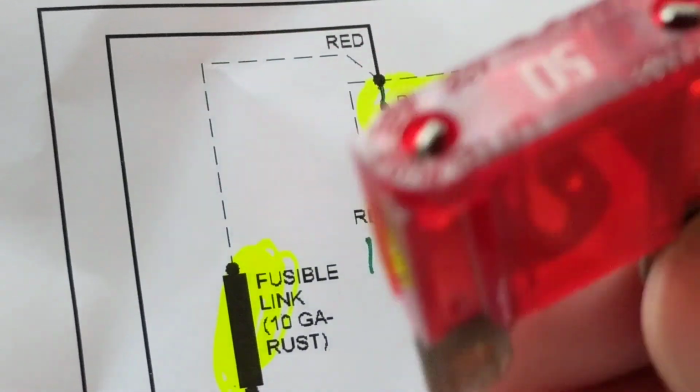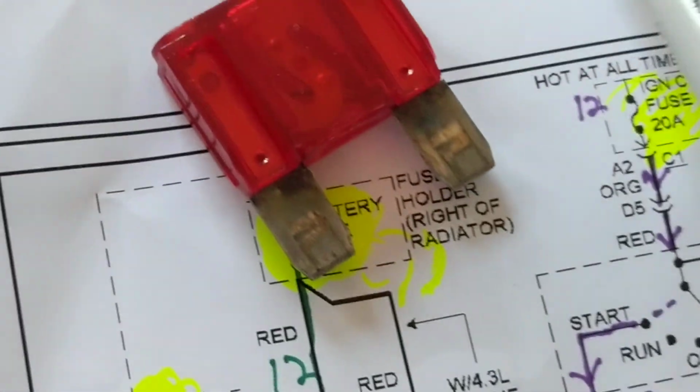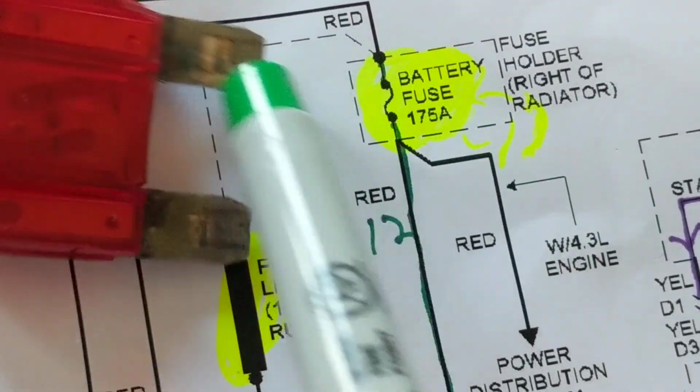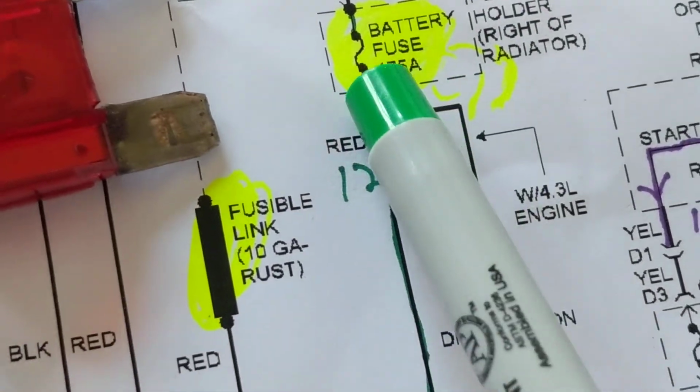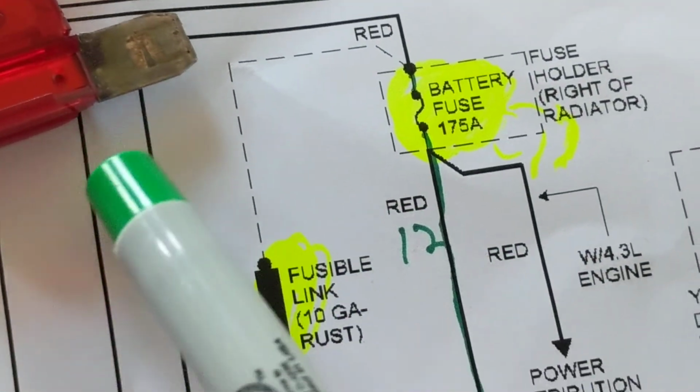So let's say over here it's 50, it's upside down, 50 is a red one. Blue is a different rating. Green is a different rating. It doesn't tell you the color. So those things you just know from experience, what the colors are.